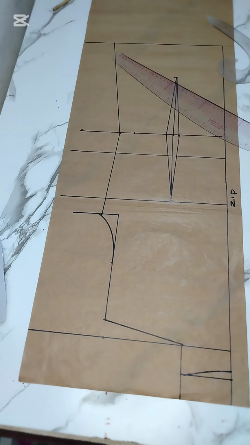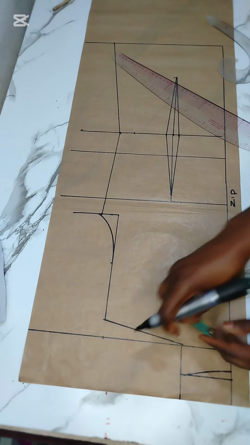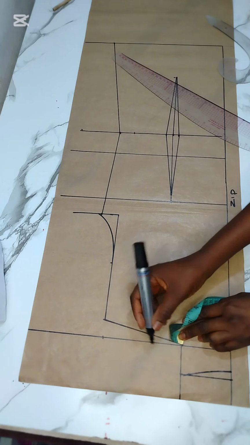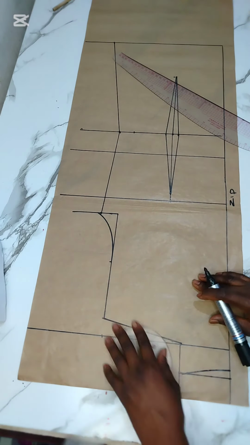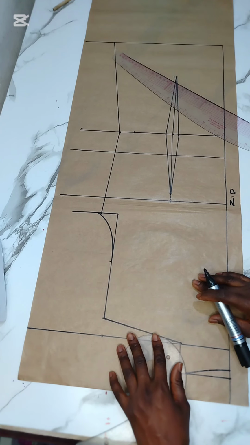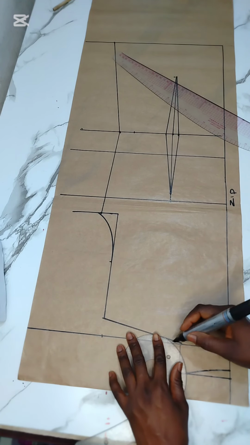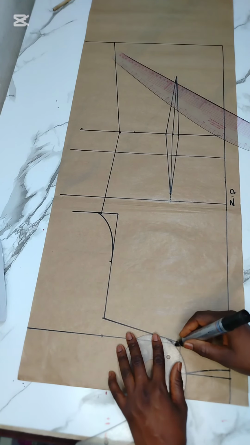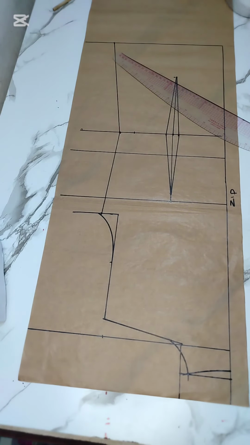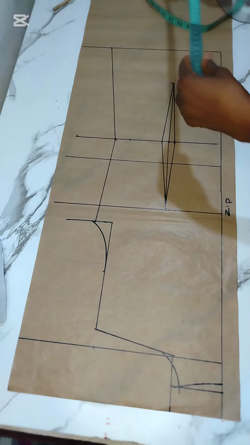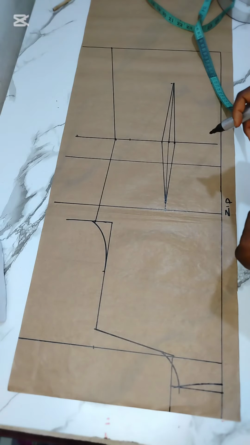And under my shoulder line, I'll come out by half an inch also, then I'll be connecting this point to that half an inch that I came in by initially. So I'll be using my curve rule to connect it like so. So this is my neck, the build-up for the back.